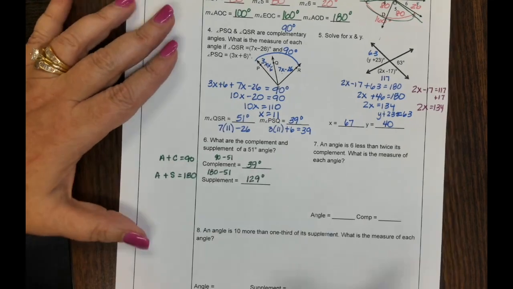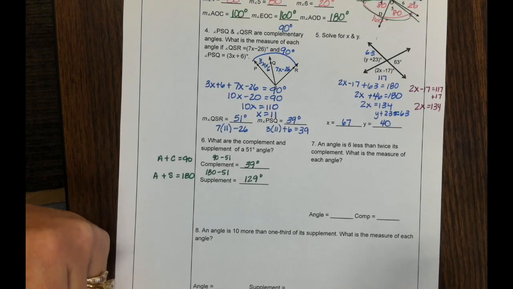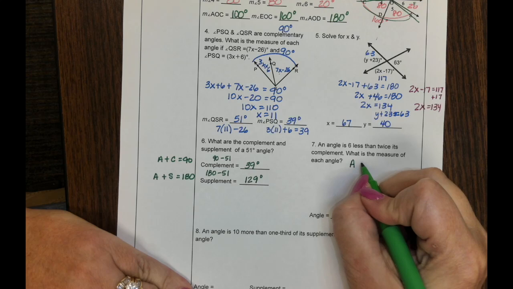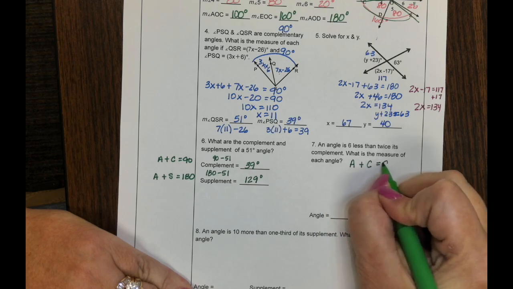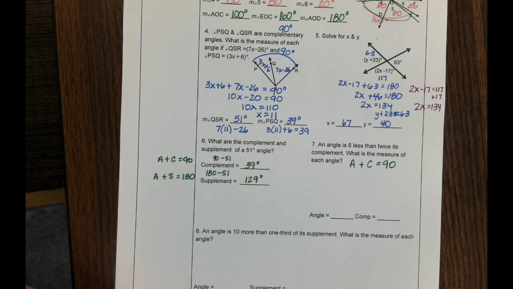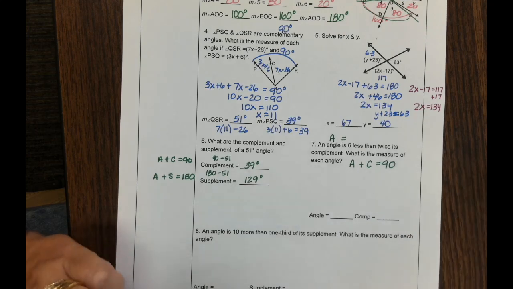Okay, so we have this problem here. An angle is 6 less than twice its complement. Okay, so when we see that complement, let's just write down what we know. We know that an angle plus its complement equals 90 degrees. So let's start there. Now, I told you that an angle A equals 6 less than twice the complement.